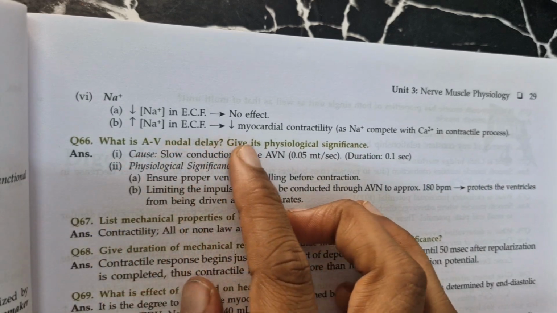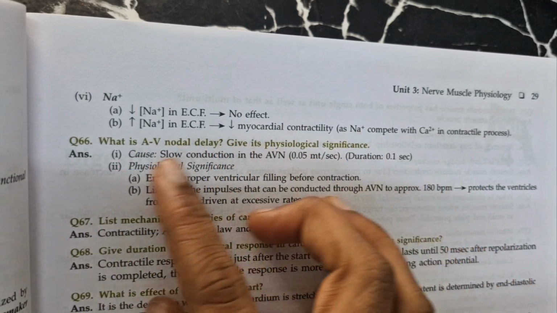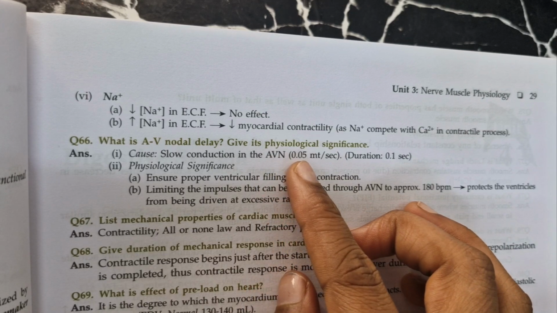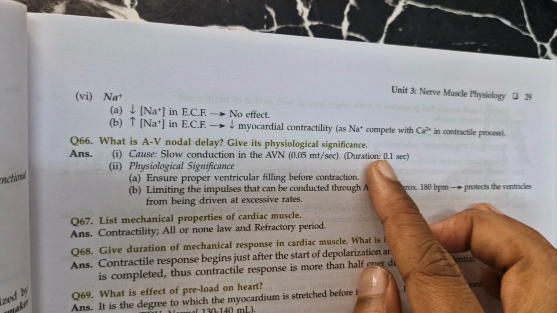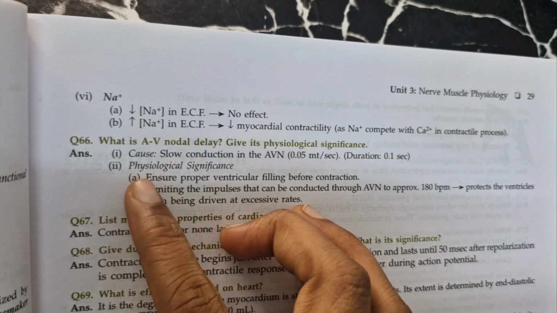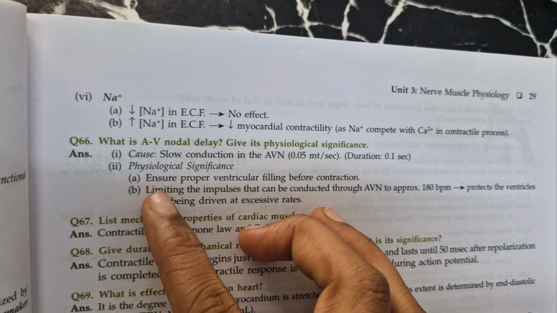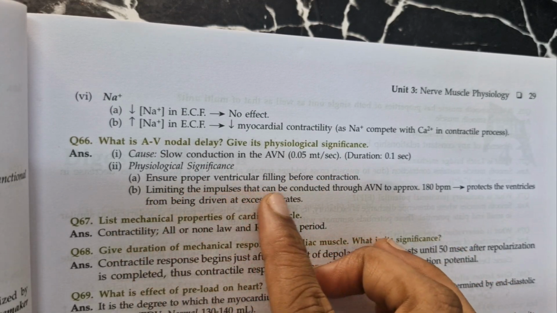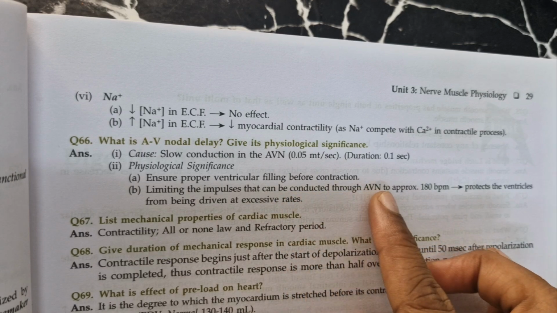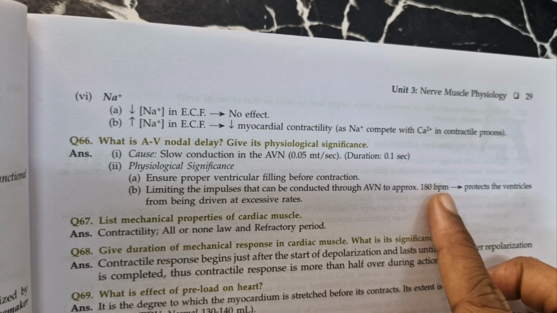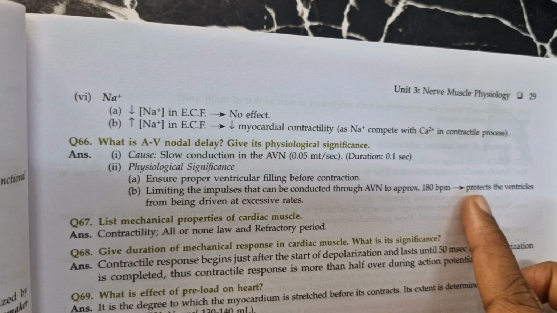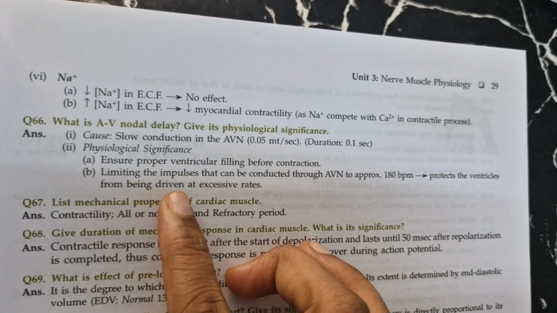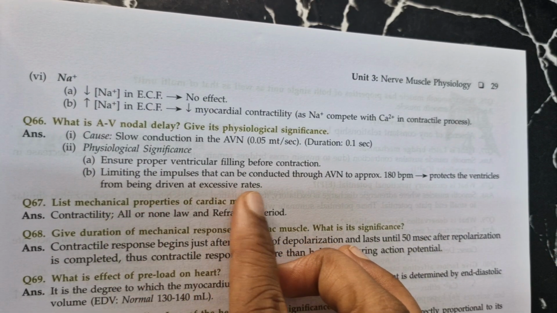What is AV nodal delay and what is its physiological significance? Cause: slow conduction of the AV node, that is 0.05 meters per second, and duration is 0.1 seconds. Physiological significance of AV nodal delay: it ensures proper ventricular filling before contraction, limits the impulses that can be conducted through AV node to approximately 180 beats per minute, and protects the ventricles from being driven at excessive rates.